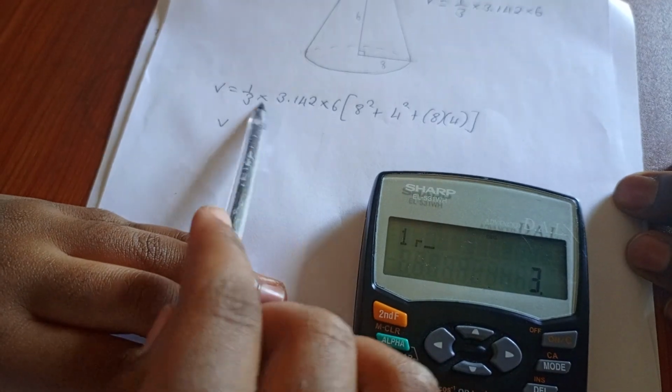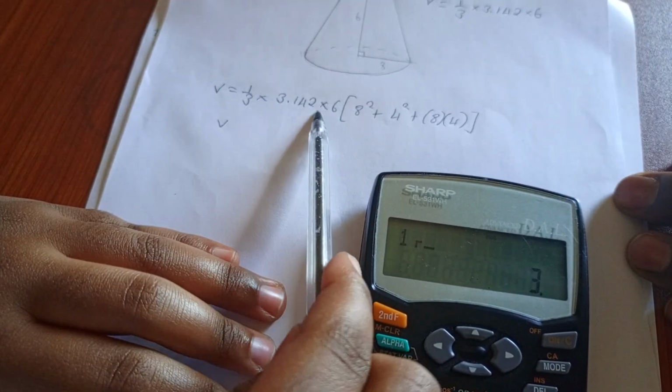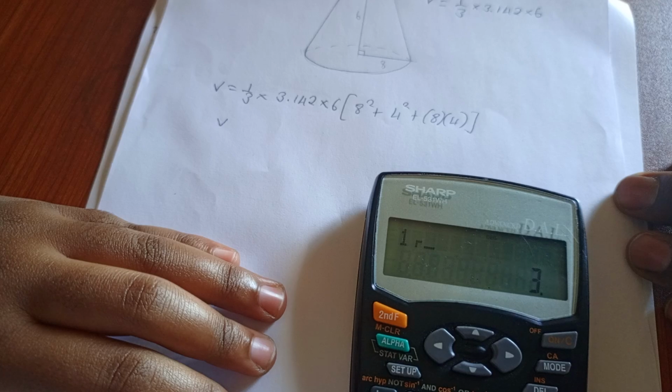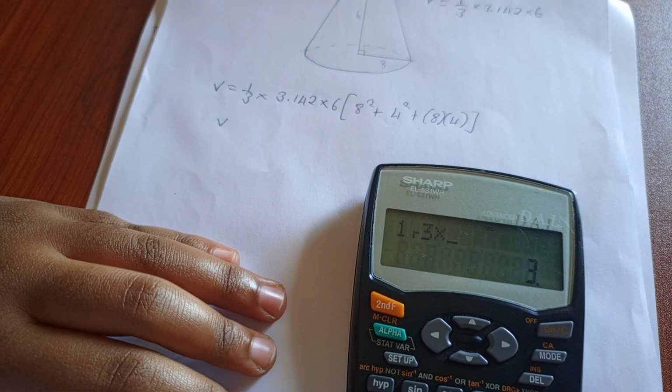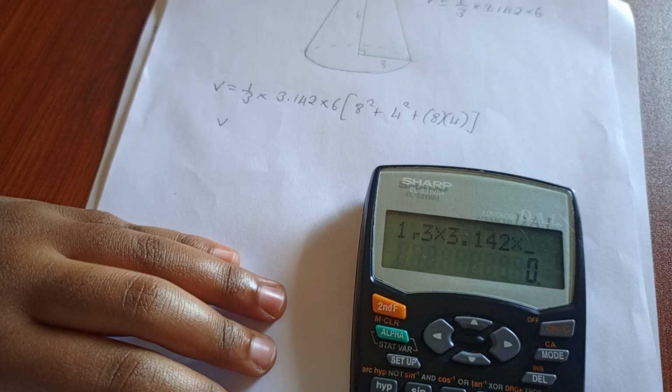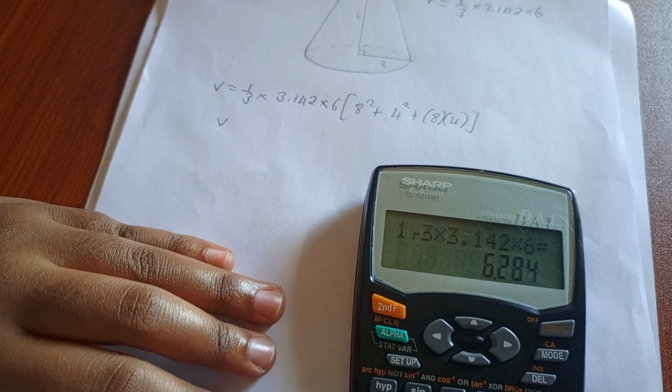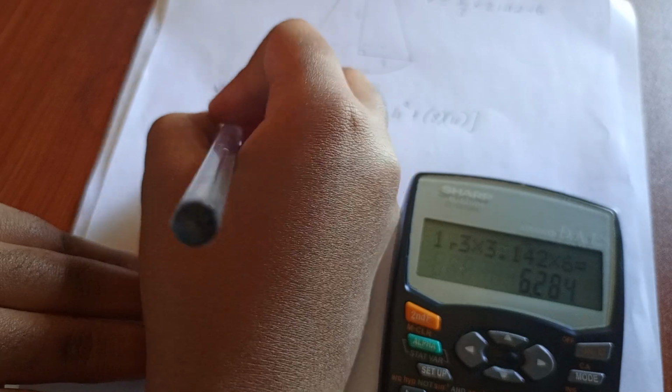Now we're going to punch this first half in on the calculator. So 1 over 3 times 3.142 times 6, and that's the value.